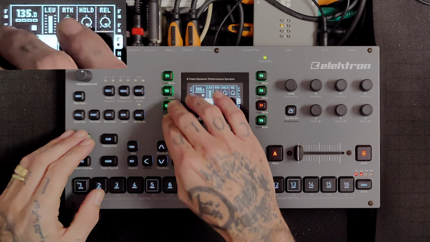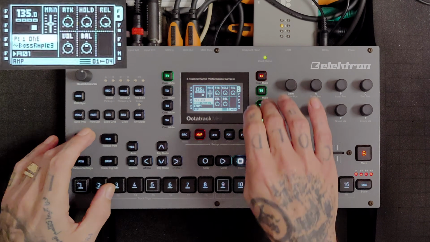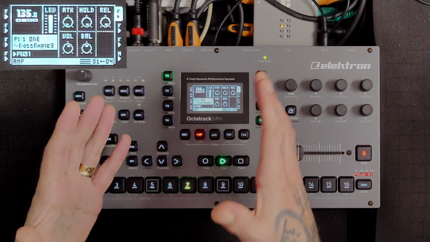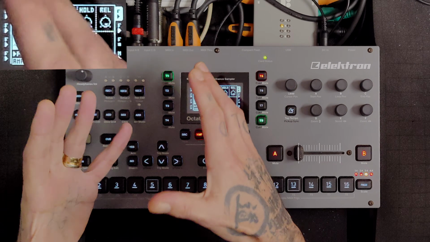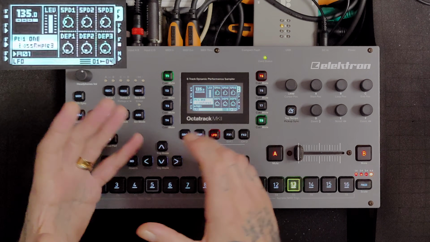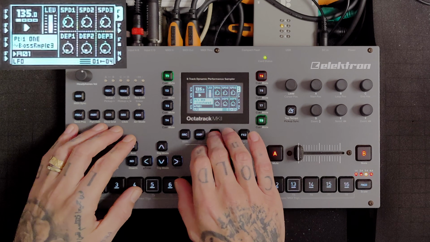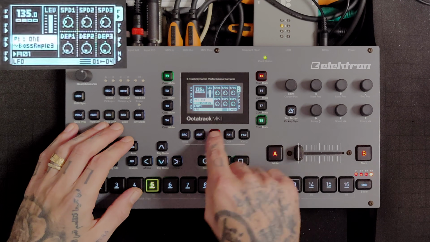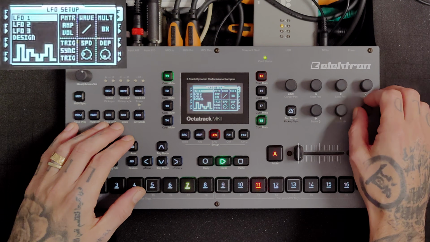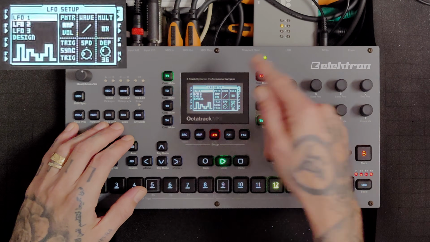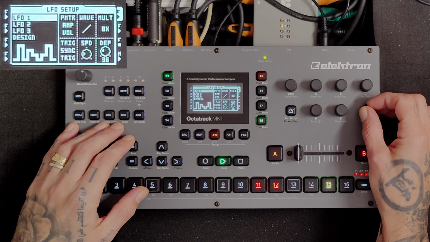And I want to start with the bass. I want it to react a little bit more with the kick, so I want to fake a sidechain. And in order to do that, we have to modulate the amp volume.